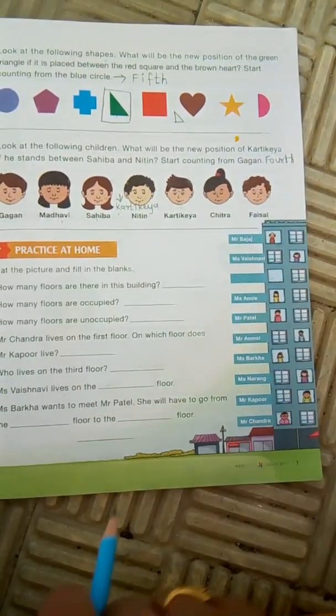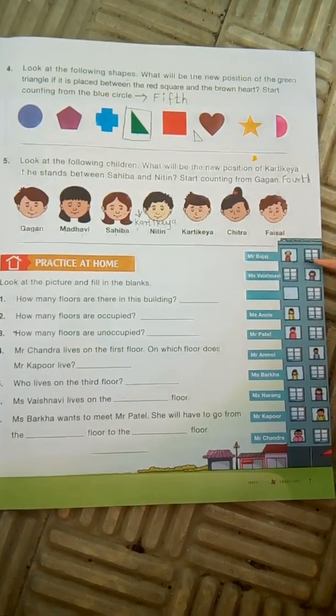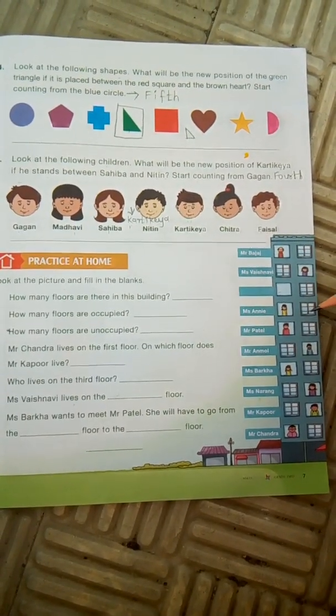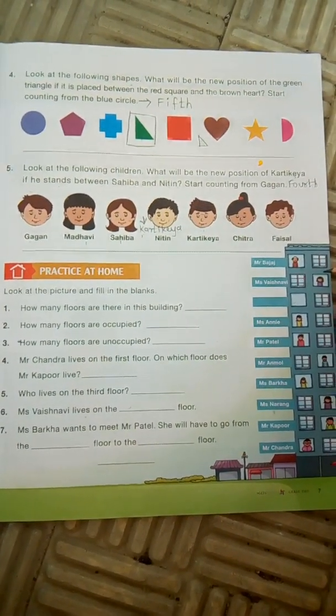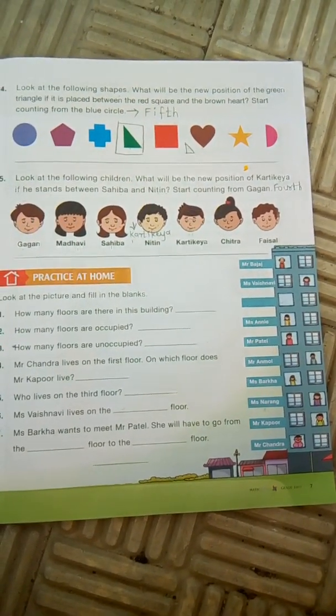So there are 10 floors, and this is a new building. They came to live in their respective flats, and no one is on the 8th floor.